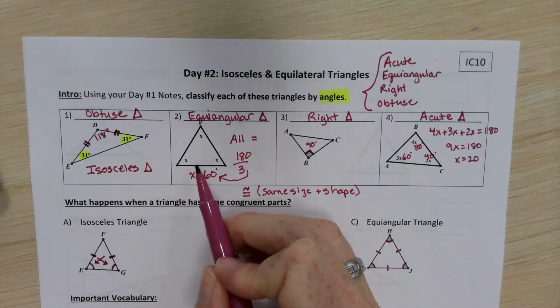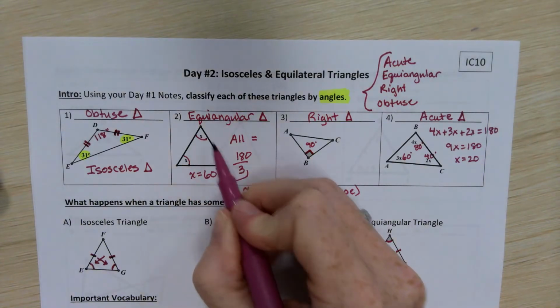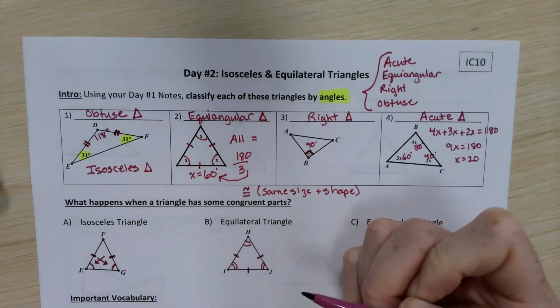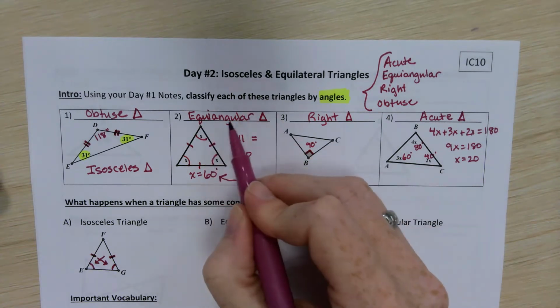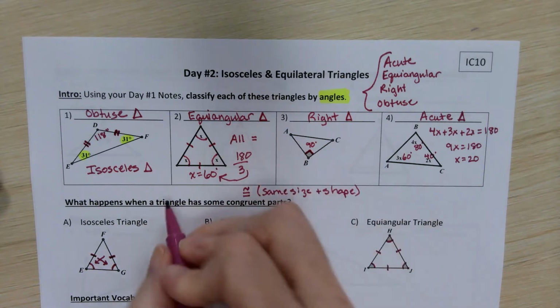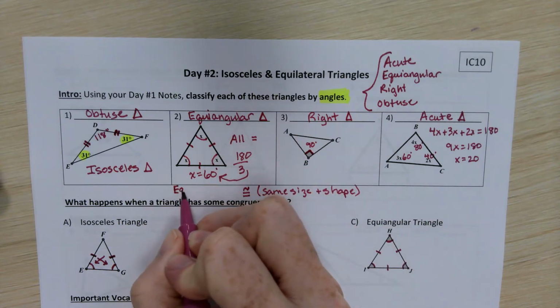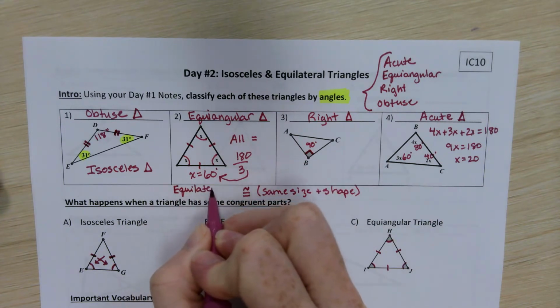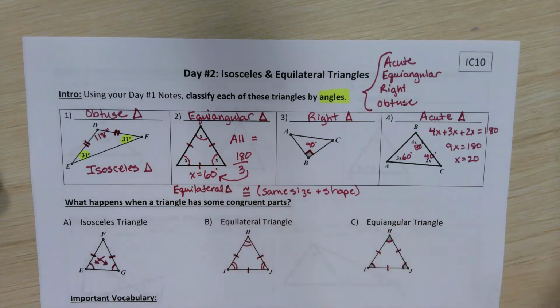For example 2, all three of our angles matched. So now we know that that forces all three of our sides to match as well. So it's equiangular when we talk about classifying based on angles, and it would be equilateral when we talk about classifying based on sides.